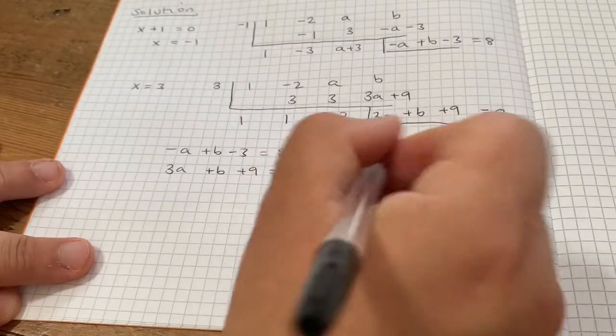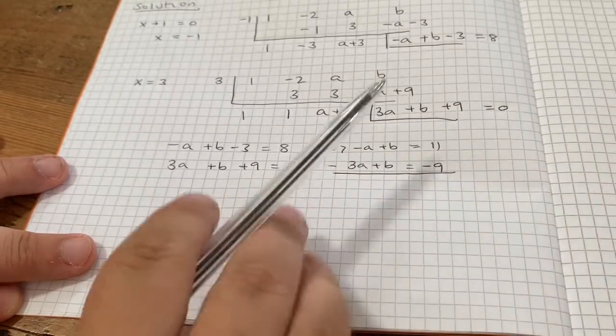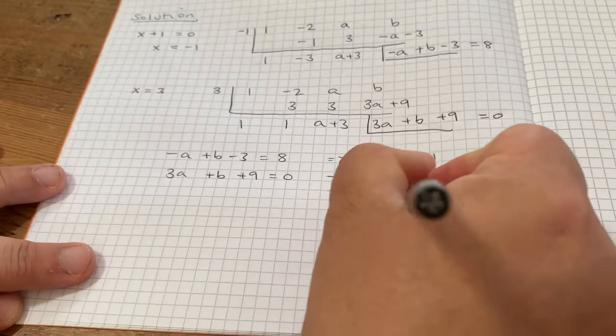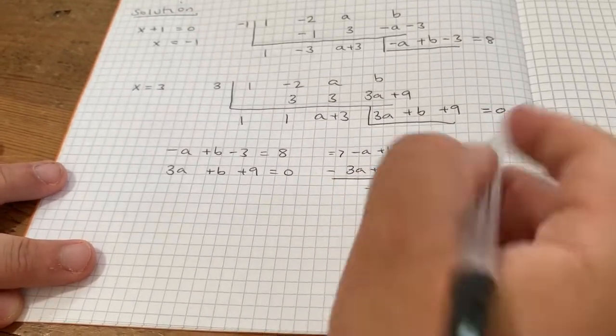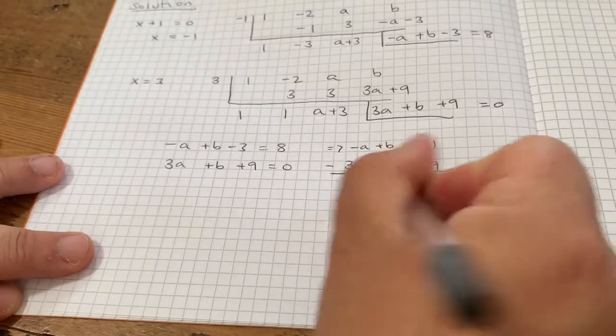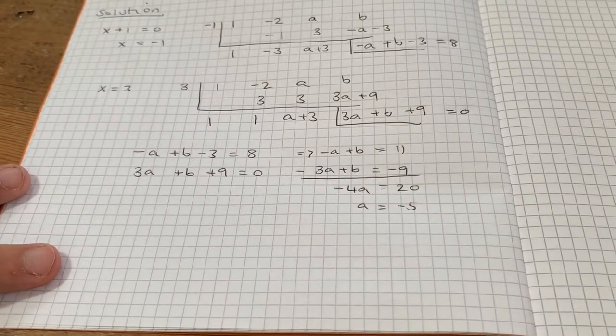The b's are the same, so if I subtract top line from bottom line, I'd do minus a take away 3a is minus 4a. 11 minus minus 9 is 20. b take away b disappears. Divide by minus 4, you get minus 5 as your answer for a.